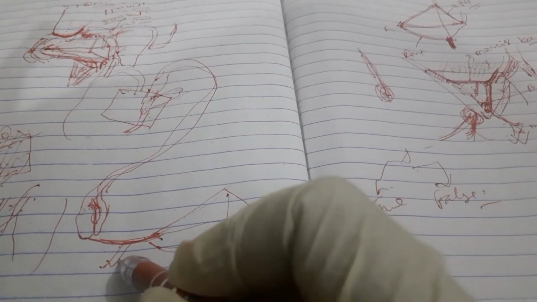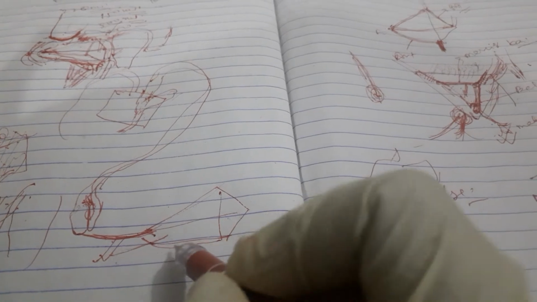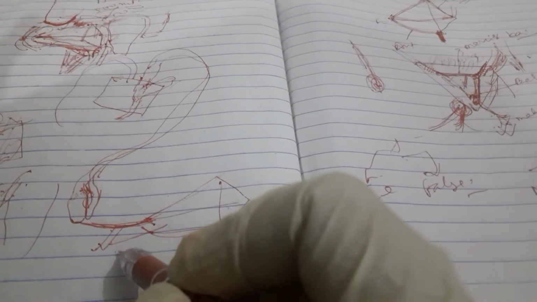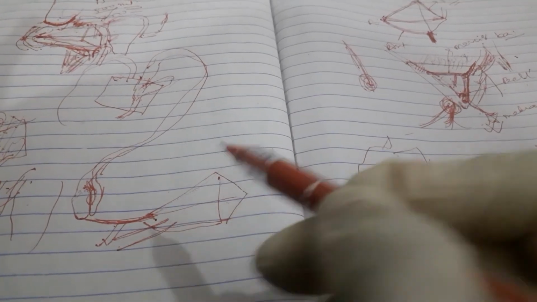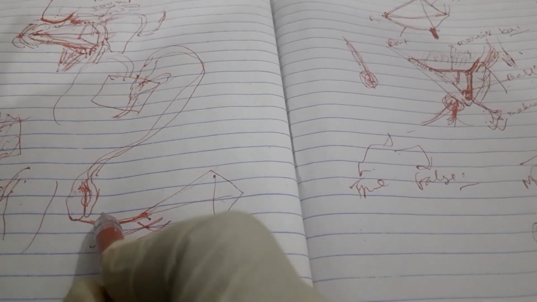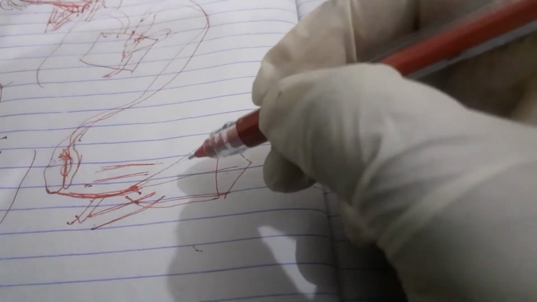And then there are two puboprostatic ligaments in the male and the pubovesical ligament in the female. On the right side there are medial and lateral puboprostatic ligaments, and likewise on the left side. Okay, and here is the lateral true ligament, and this is the posterior true ligament or sacrogenital ligament.